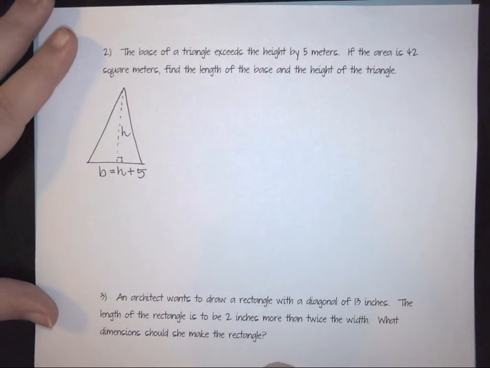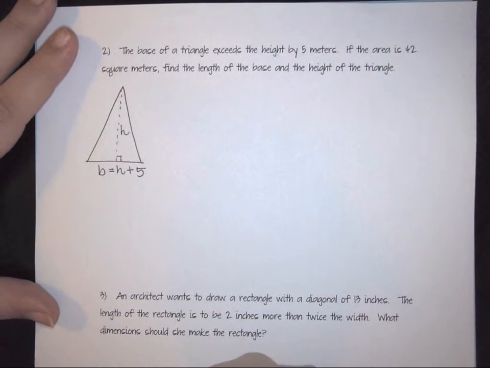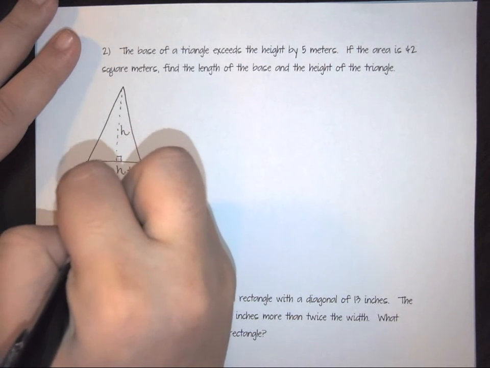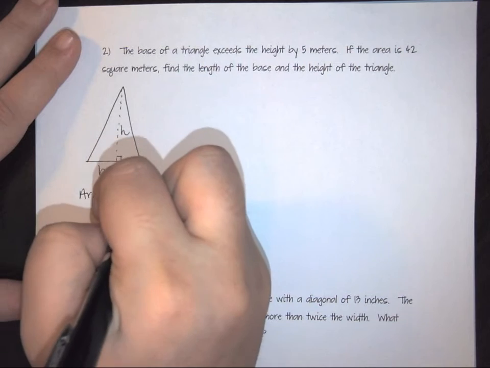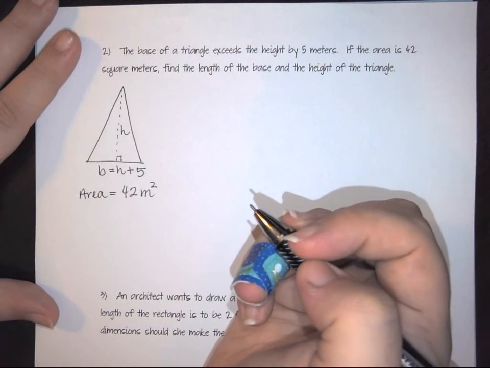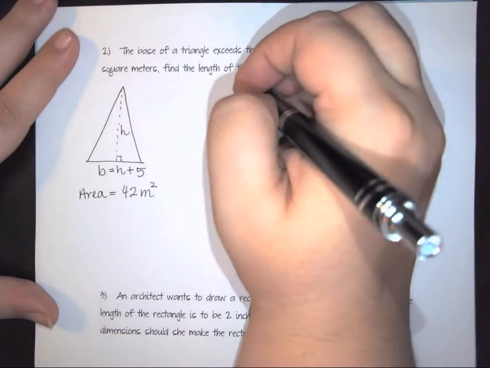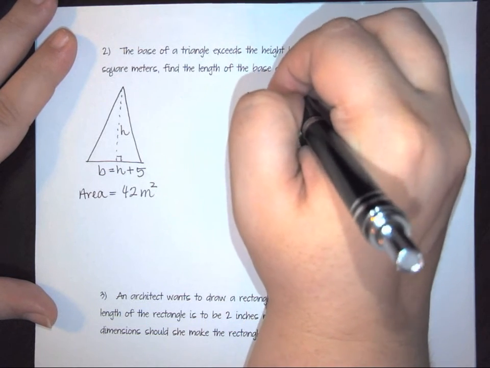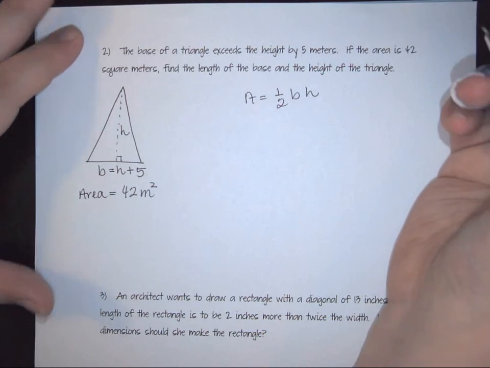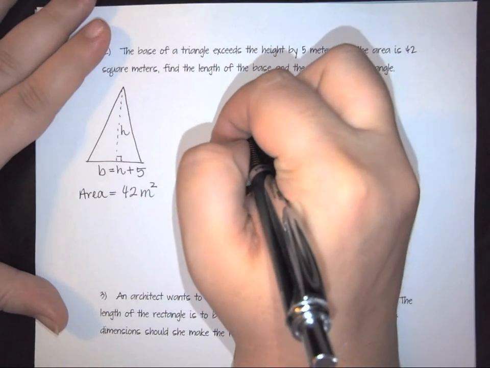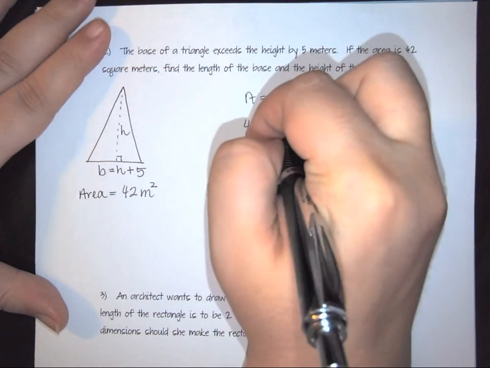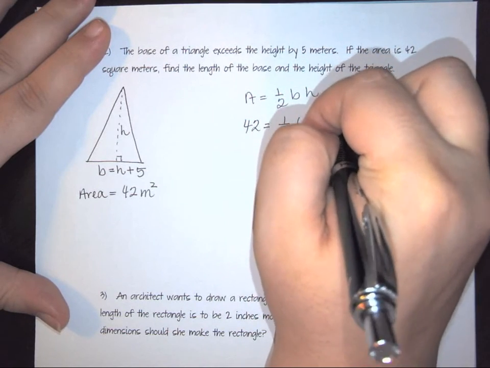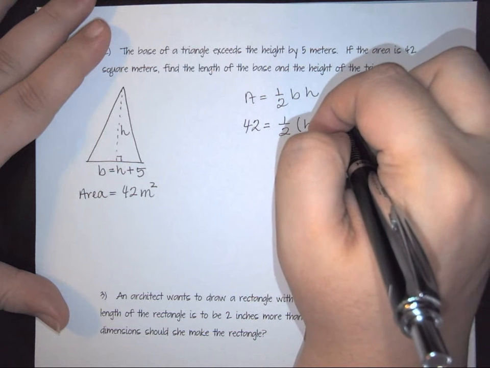Now the other thing that we're telling you is that your area is 42. So your area here is 42 meters squared. So again, we have to remember the definition. Area is going to be 1/2 base times height. So in this case, we have that 42 is equal to 1/2 times h plus 5 times height.